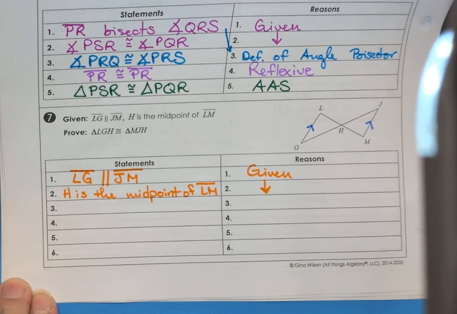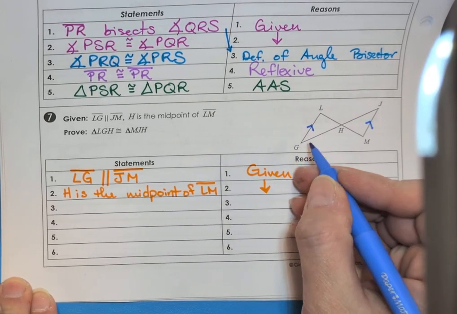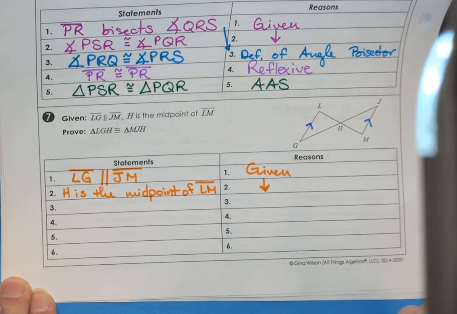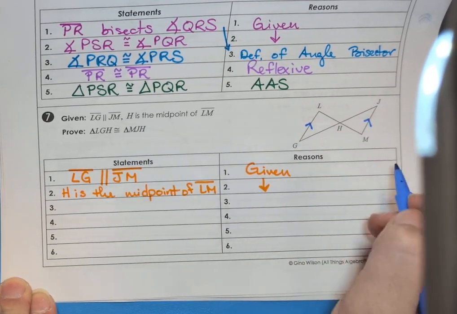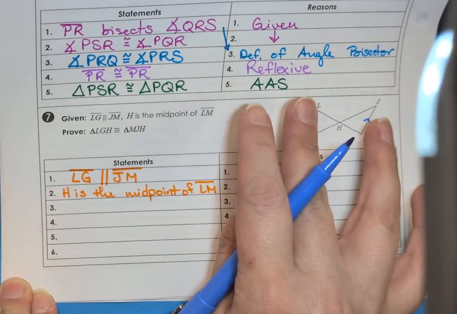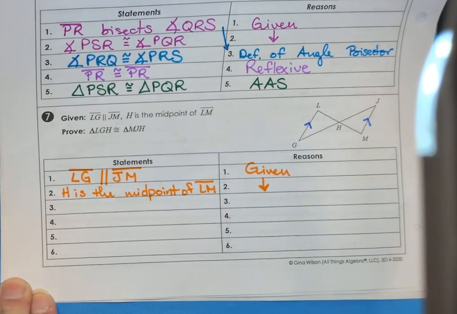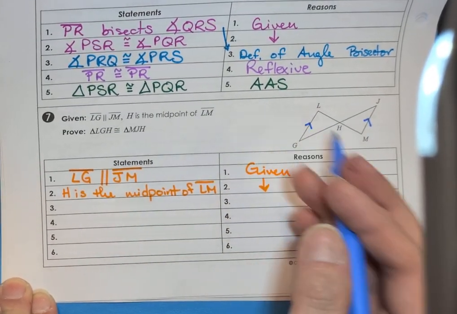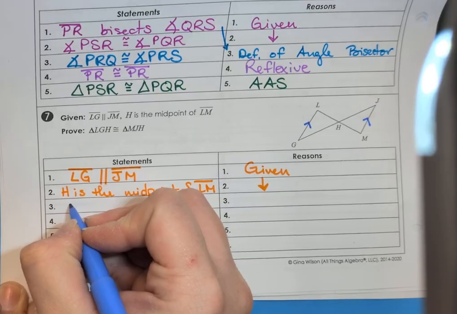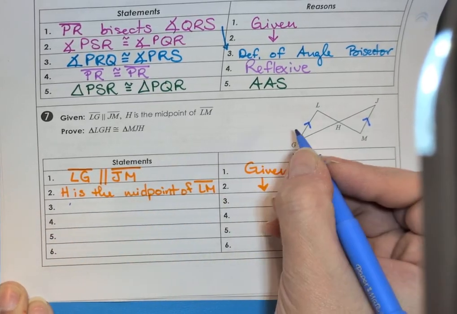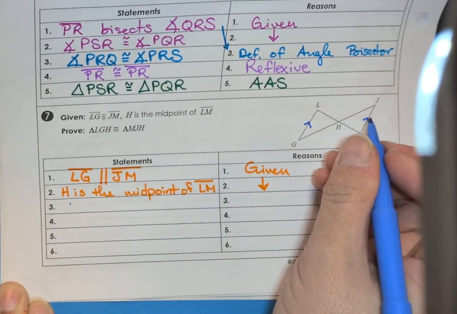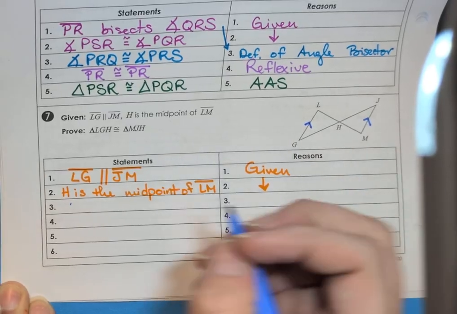I have a question. Could we also use like G and J? Yeah, they're both parallel. Because the lines are parallel, you can use L and M or you can use G and J. It's up to you. Liam said L and M, so we're gonna go with L and M. Because they're parallel, you can use alternate interior angles.